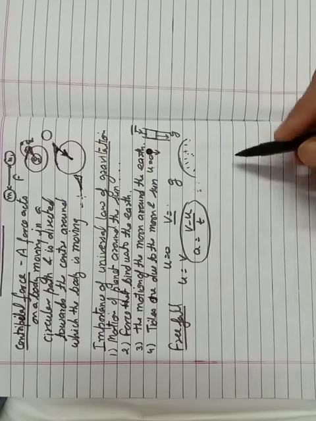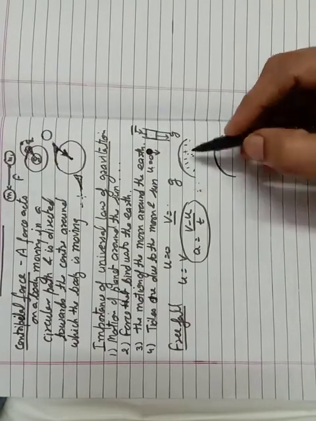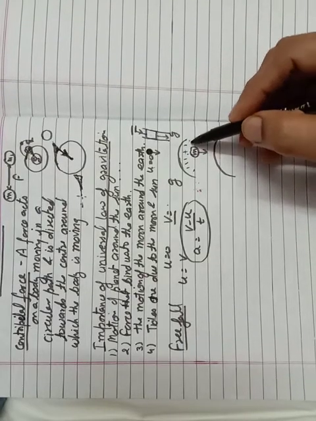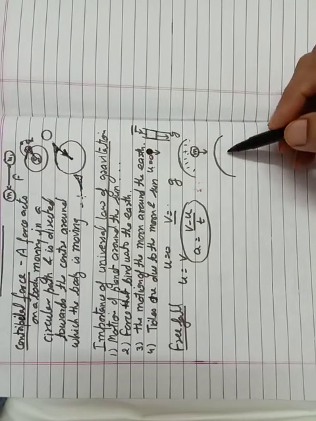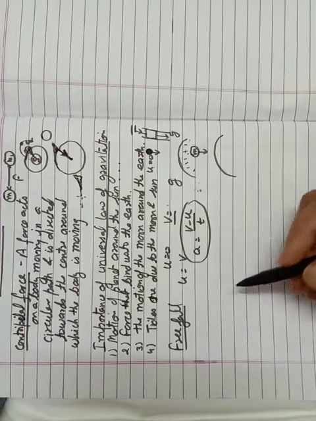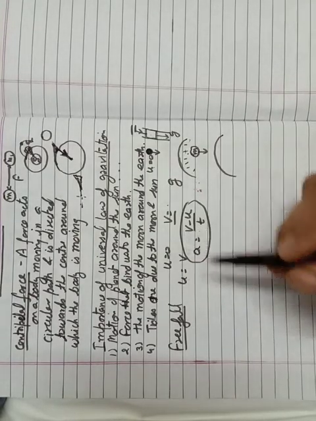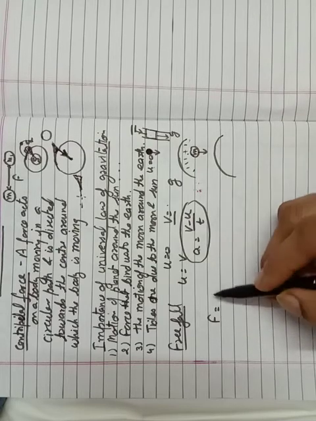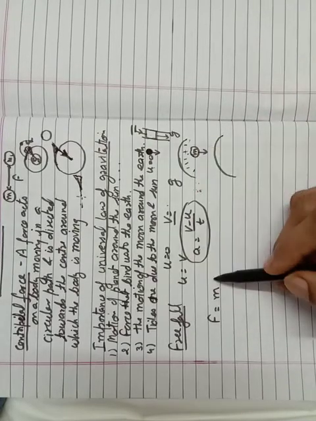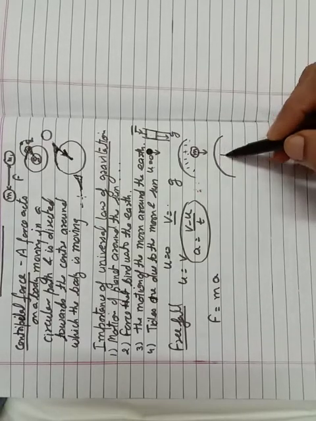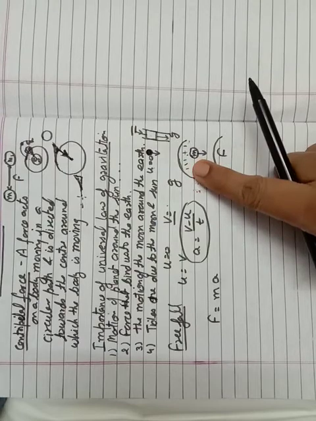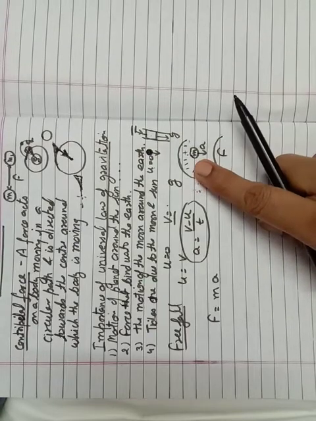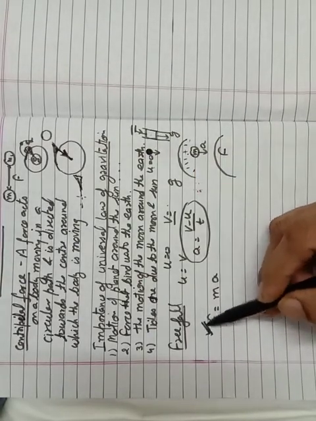Suppose, for example, here is the earth and a body of mass m is free to fall on this earth. Initially it has a velocity of 0. Now it is free to fall. According to Newton's second law, the force exerted on the body which causes acceleration is equal to the product of the mass and the acceleration produced in the body. It means the force exerted by the earth on this object is equal to the product of the mass and the acceleration produced by gravity.